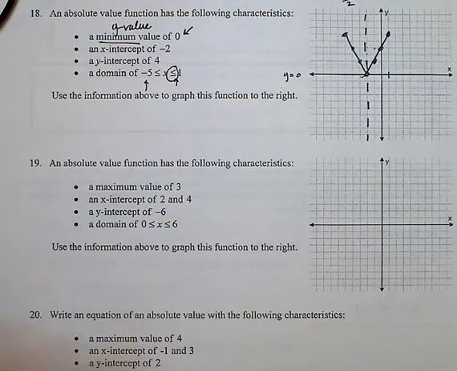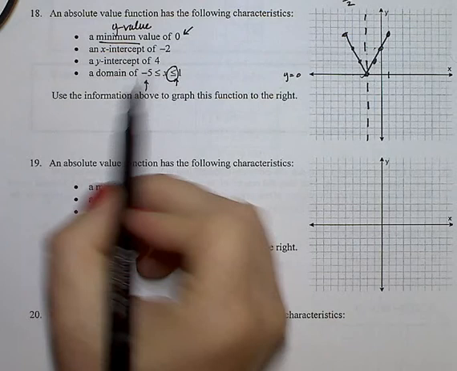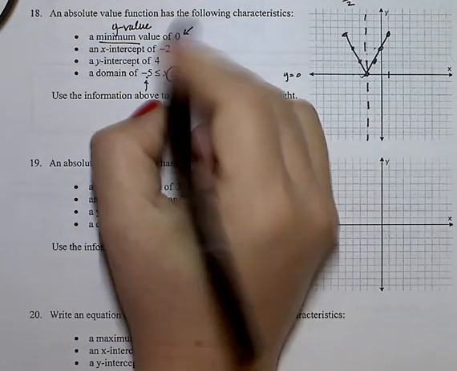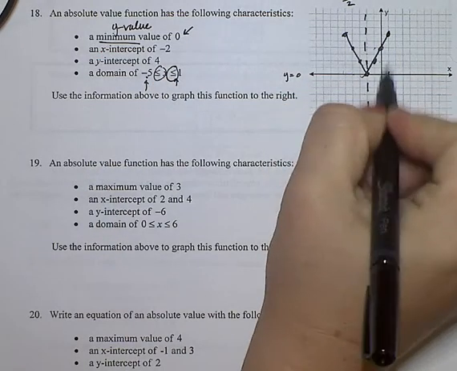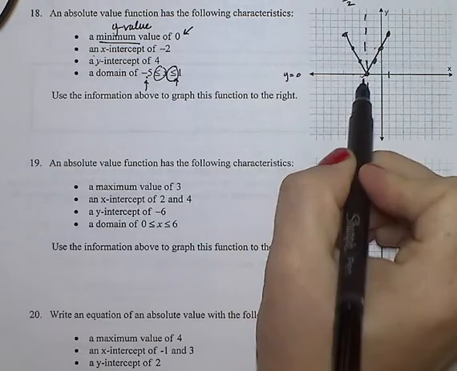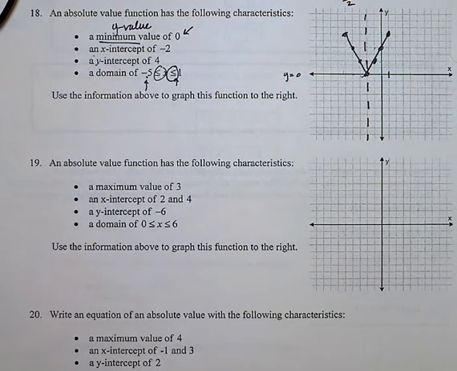So this particular absolute value is only graphed on the domain where x's go from -5 to +1. Again, we include those. We have a closed dot at -5 and at 1. The y-intercept is 4. The x-intercept is -2. And the minimum, that means the y value, is 0. Thumbs up, thumbs down right now for that problem.